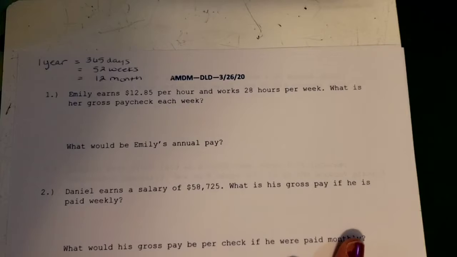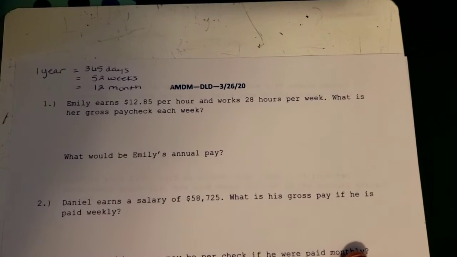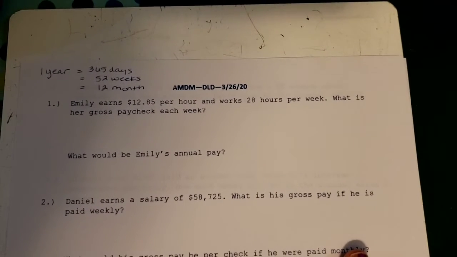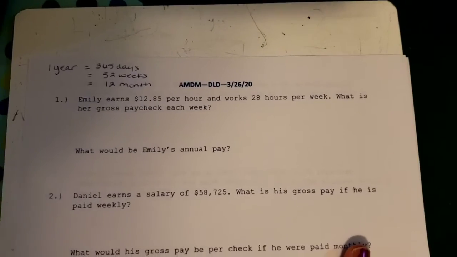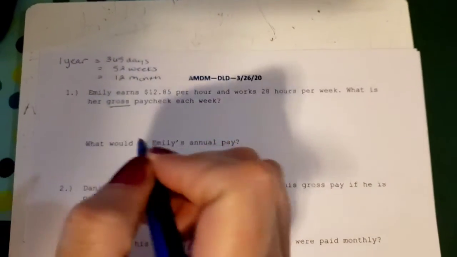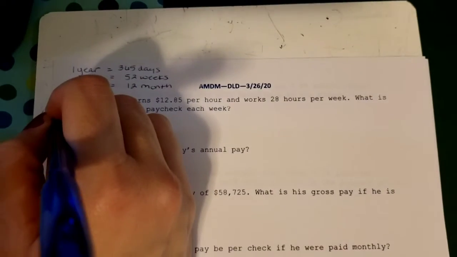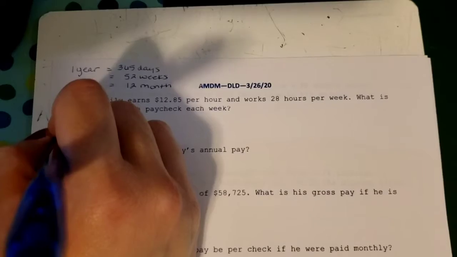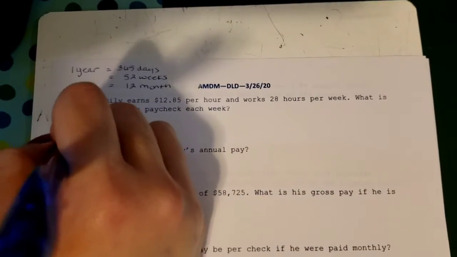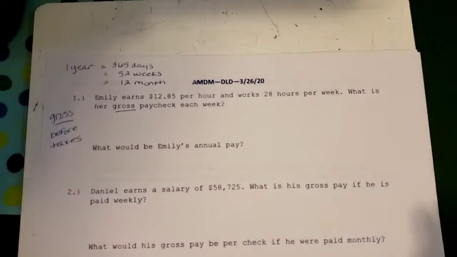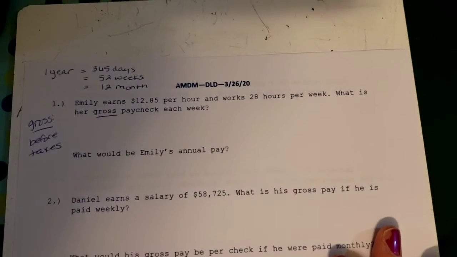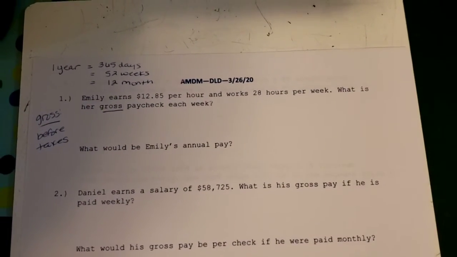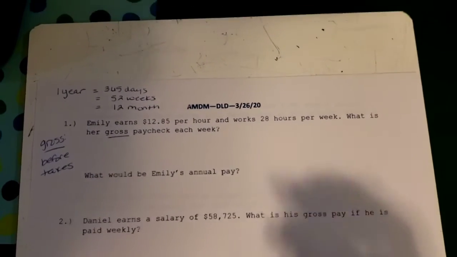So our first question says Emily earns $12.85 per hour and works 28 hours per week. What is her gross paycheck each week? So gross means before taxes. So gross, before taxes. So literally just how much money does Emily earn working 28 hours per week for $12.85 an hour?